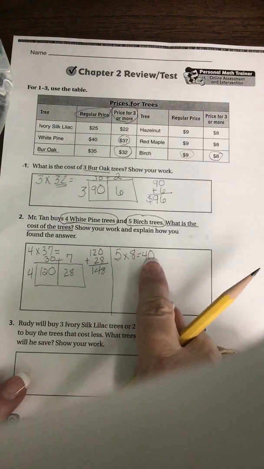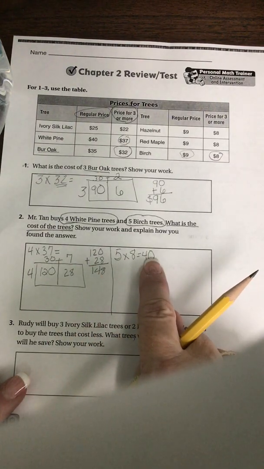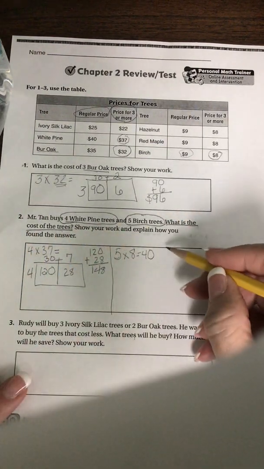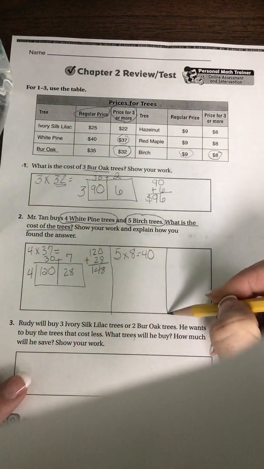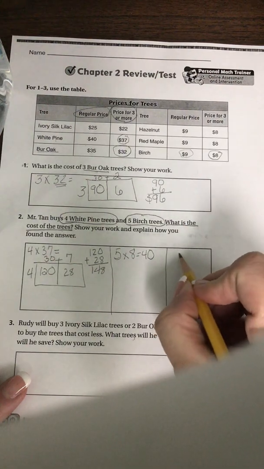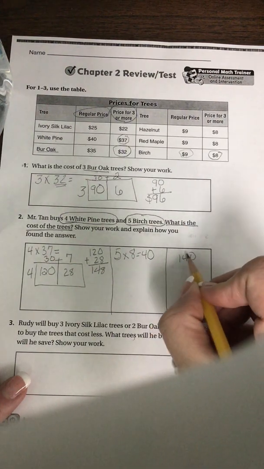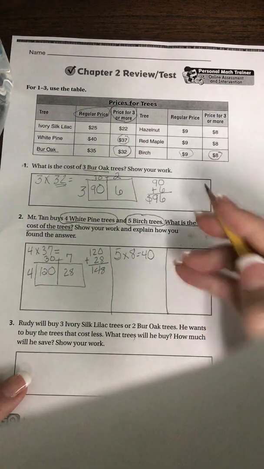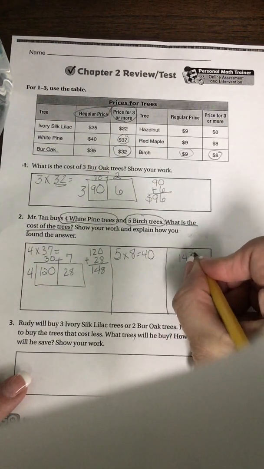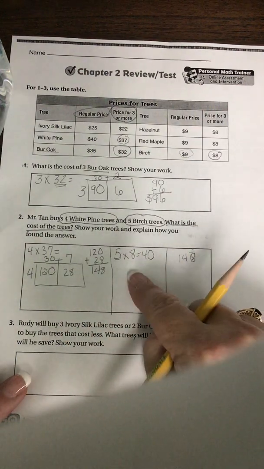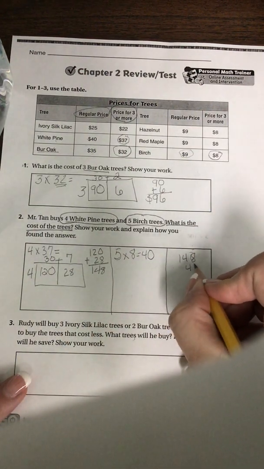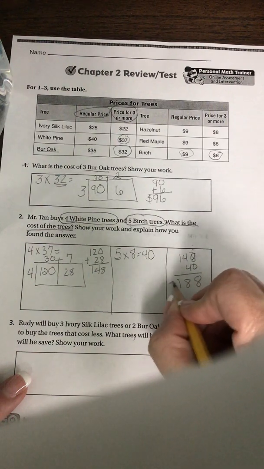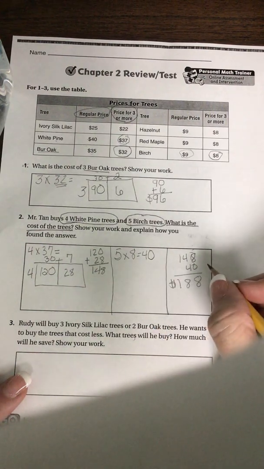So the 5 birch trees were $40. So now it wants to know what is the cost of the trees. They want to know the total cost. So I'm just going to make this little line here to separate my work. So it was $148. That's not an 8, that's a 0. It was $148 for the white pine, and it was $40 for the birch. So my total cost for the trees was $188.